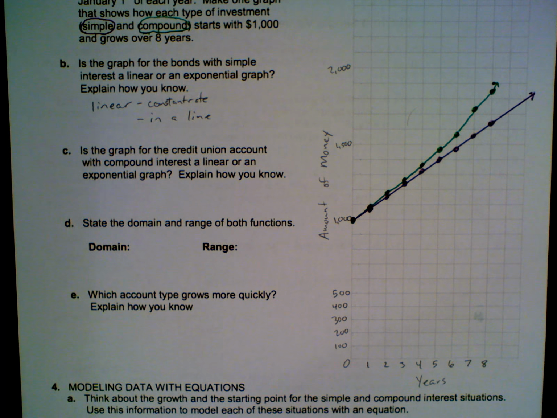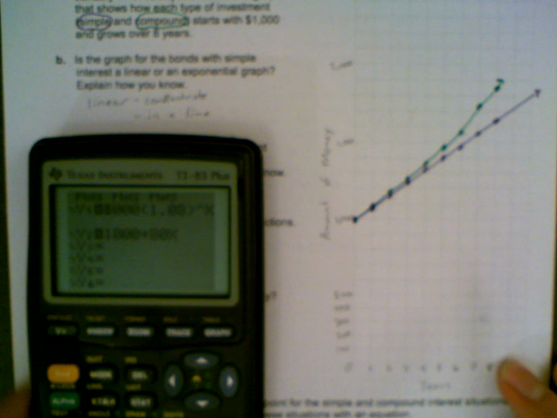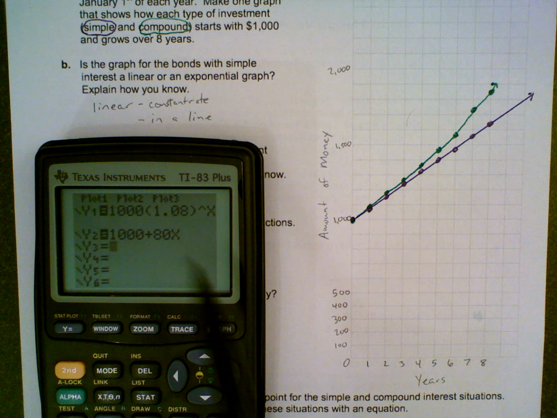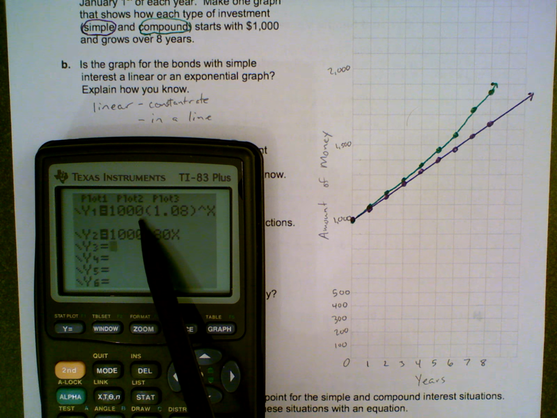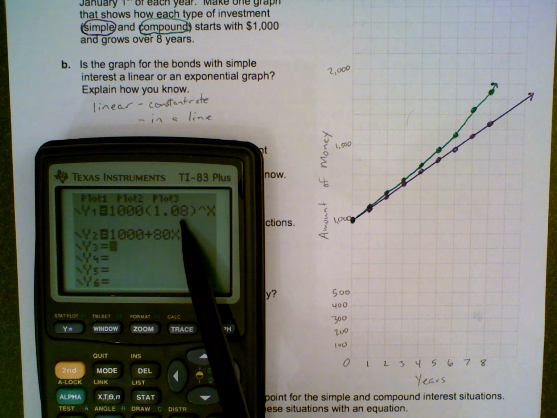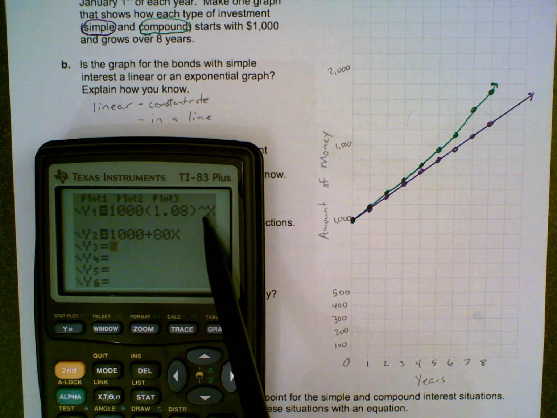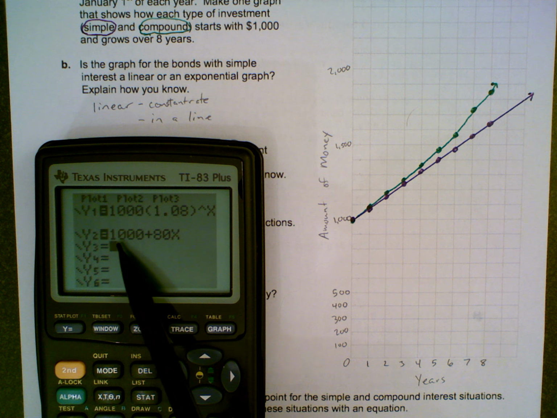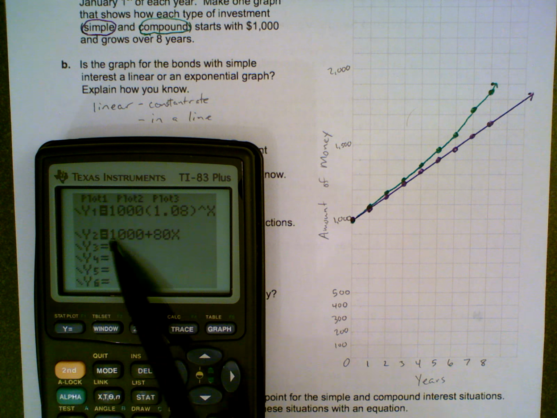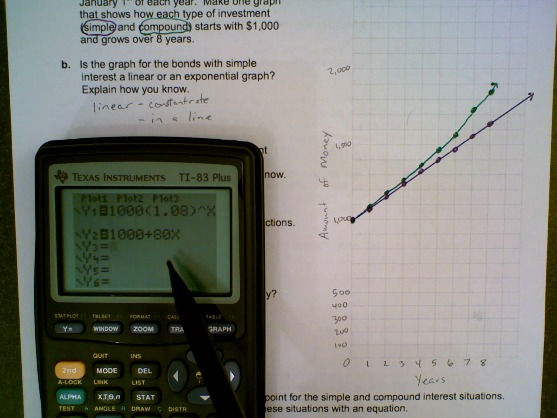So if you're able to come up with an equation, go ahead and put your equations into your y equals. So for my compound interest equation, I put 1,000, which was my initial value, times the 1.08, which is my growth ratio, to the x power. And then for my simple interest, I have 1,000, which was my initial amount I started with, plus 80x.